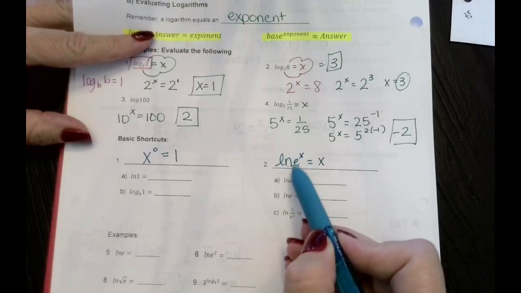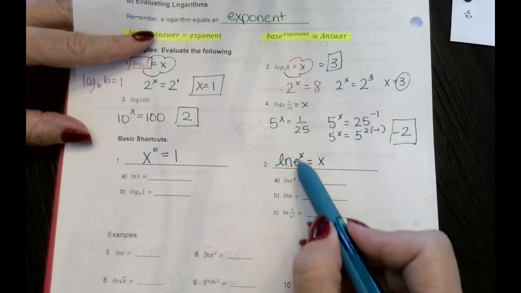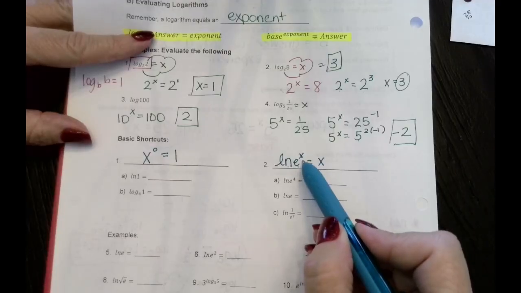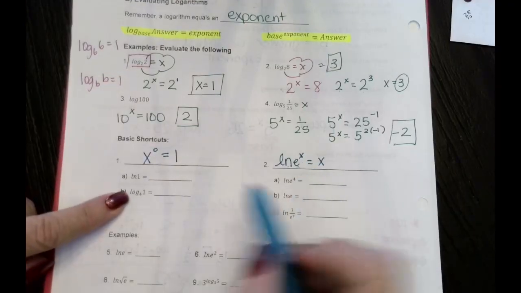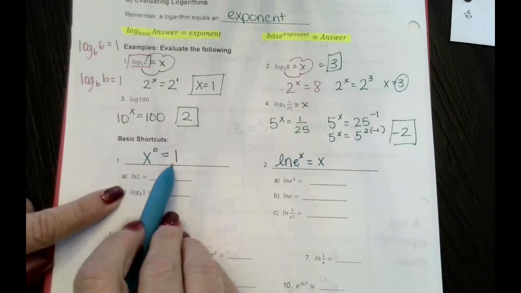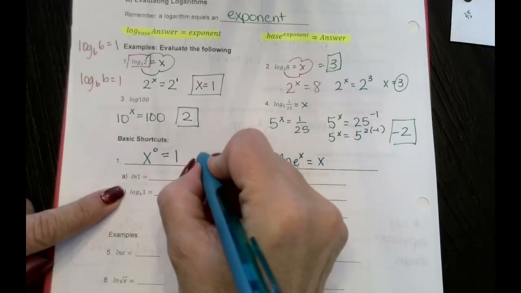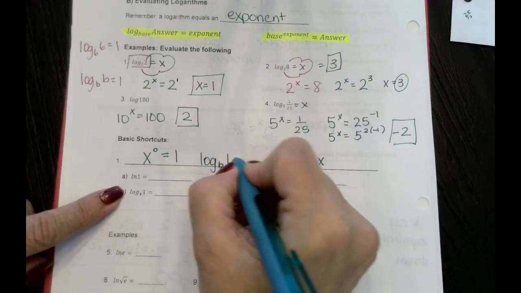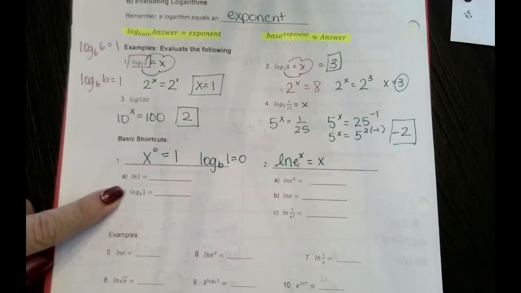It's almost like this goes away and my solution becomes just my answer. Okay, so if I have x to the 0 equals 1, then that means log of any base that equals 1 is going to be 0.